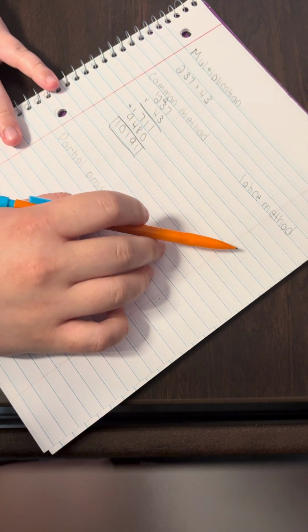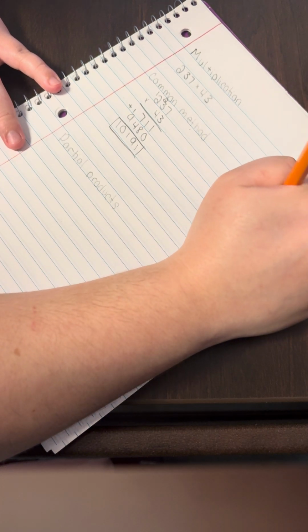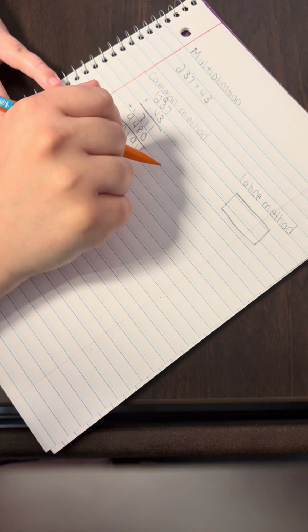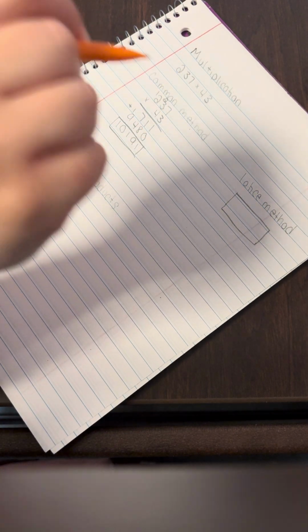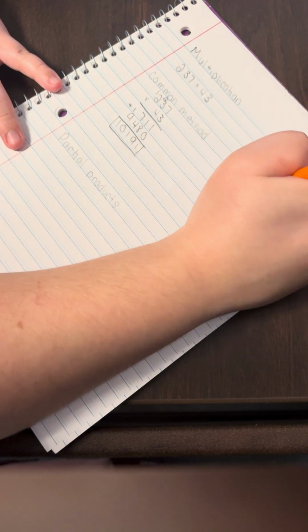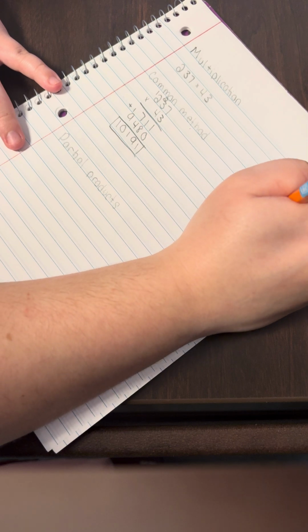So the lattice method, essentially we're going to start with a box. And now that we have the box, we are going to divide it by the numbers, essentially. So since 237 is going to go on top, we need to have 3 boxes.